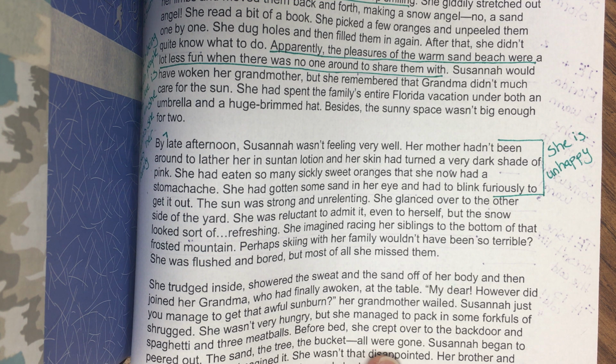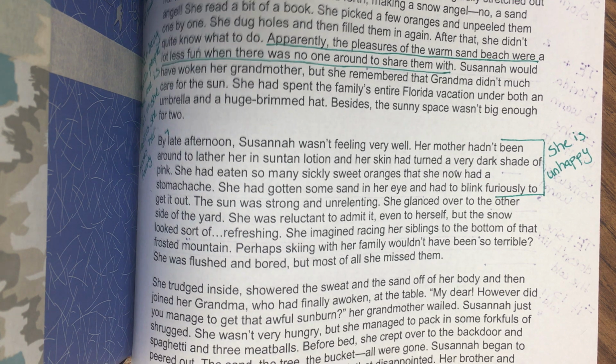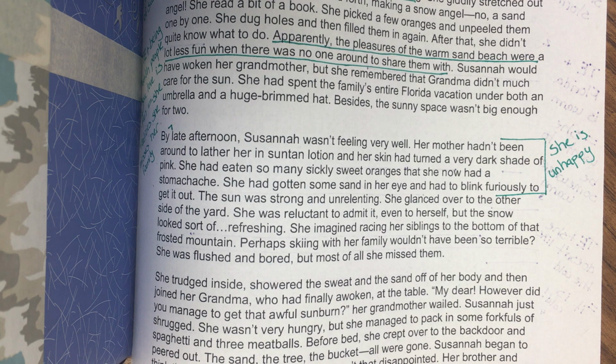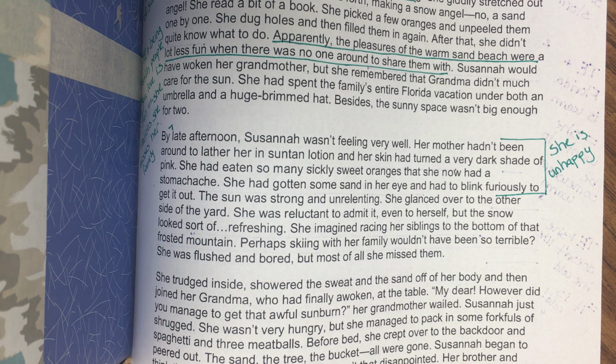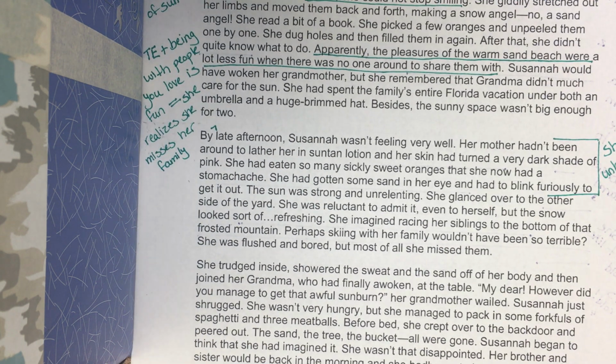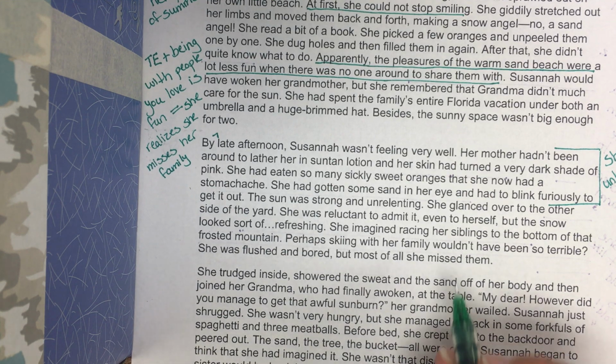There is another inference I made. I also want to think about what she learns. I'm going to move my paper again, so I hope you have that written in. If you don't, go ahead and pause. But now I see what Susanna's learning.